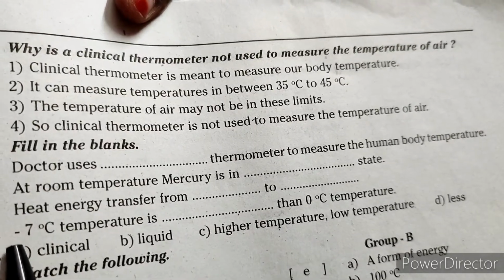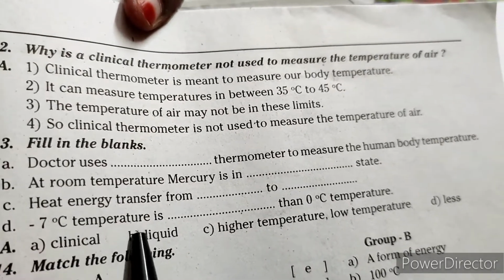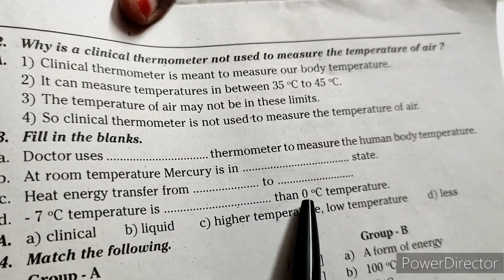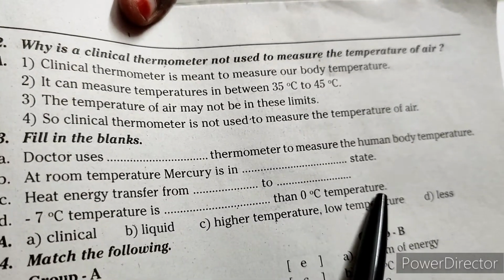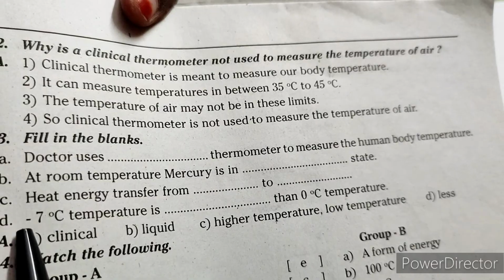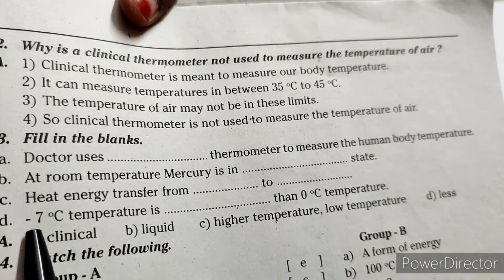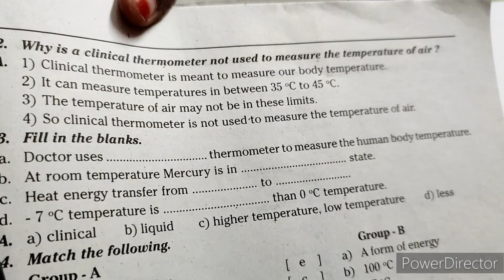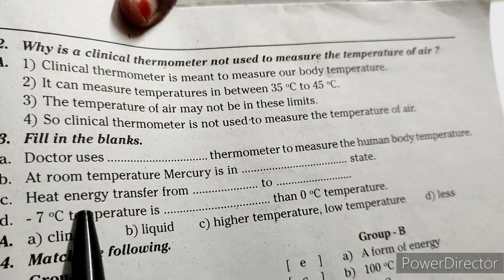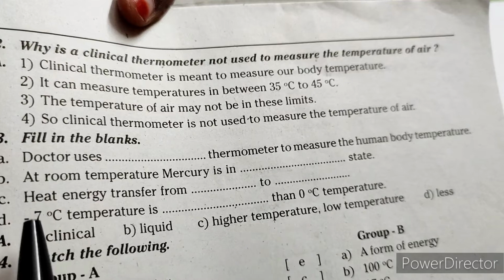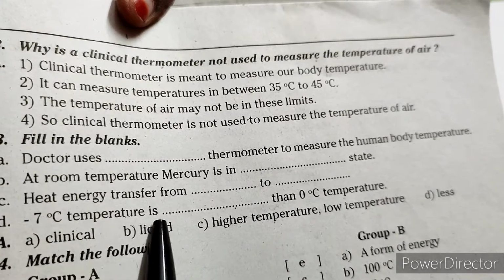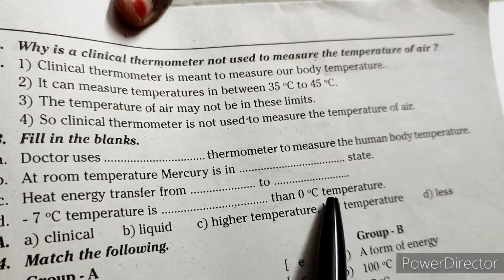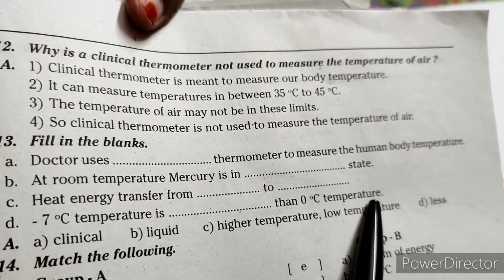Okay. -7 degrees Celsius temperature is dash than 0 degrees temperature. So which is less or greater? -7 degrees Celsius, here 0 degrees Celsius. Which is greater, which is lesser? Since here it is minus, this is less than 0. So -7 degrees Celsius temperature is less than 0 degrees Celsius temperature.